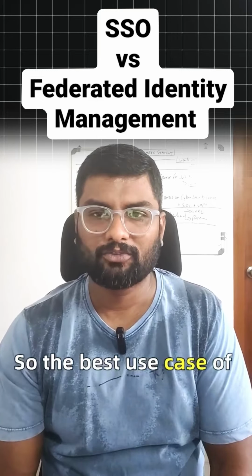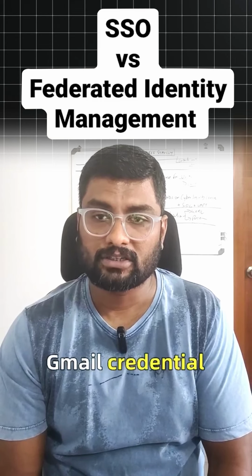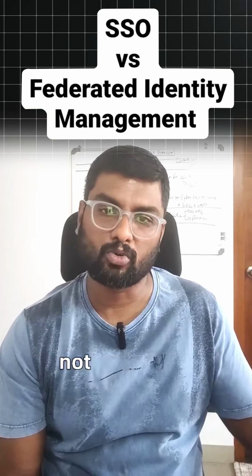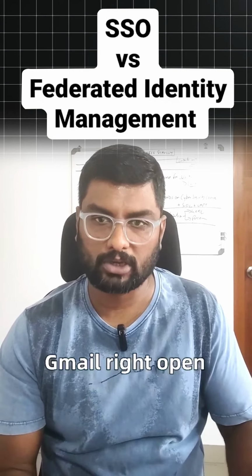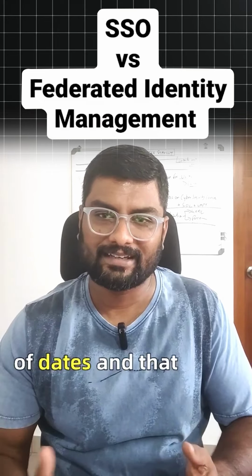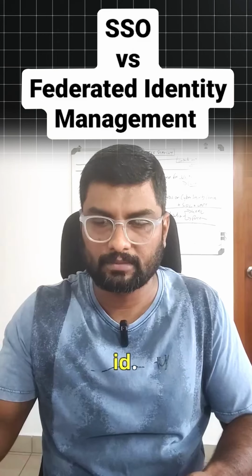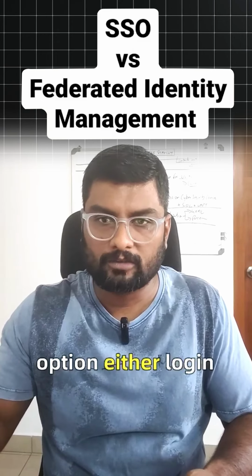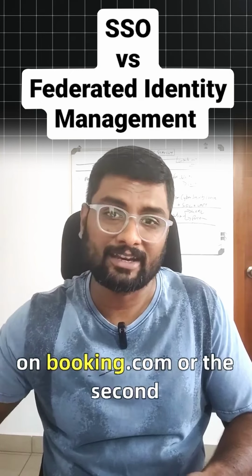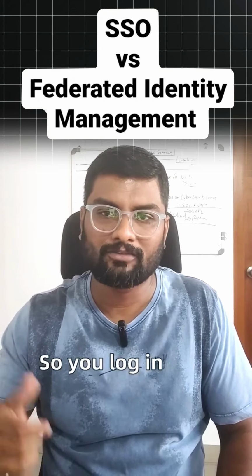The best use case of federation is when you use your Gmail credential to log in to booking.com. Definitely booking.com is not owned by Gmail, right? You open booking.com and book the hotels. When you select the dates, select the hotel, and move to the payment, they say login with ID. They give you two options: either login with your registered ID, if you created an account on booking.com, or the second option, login with the Gmail ID. So you log in with the Gmail ID.